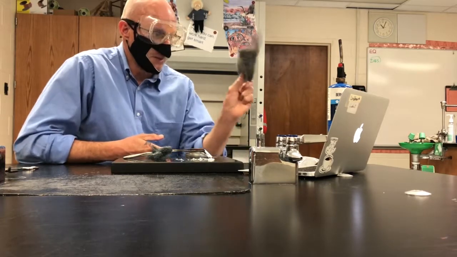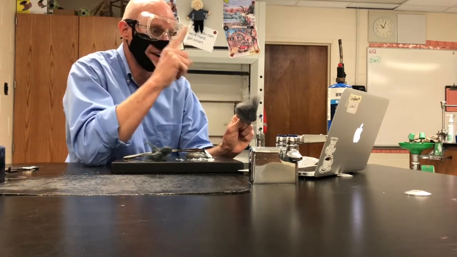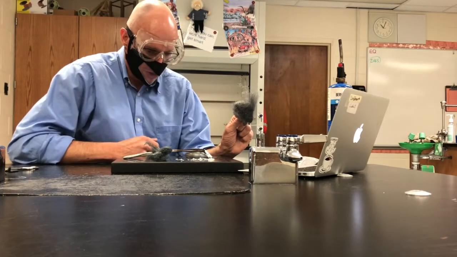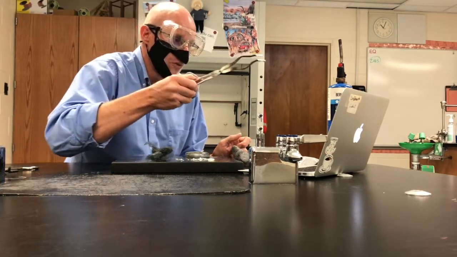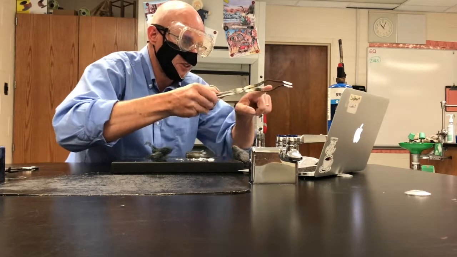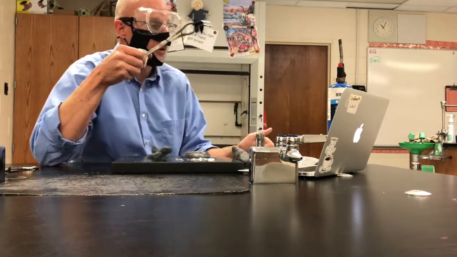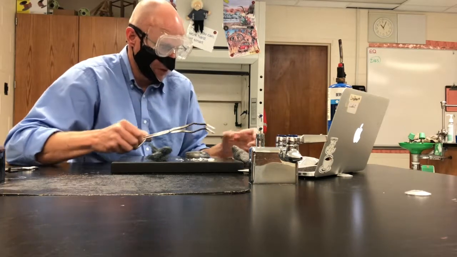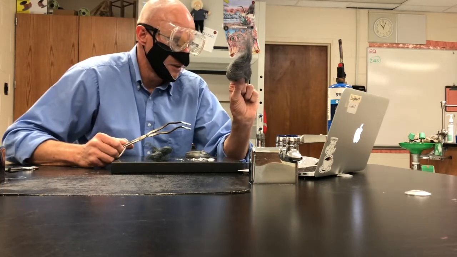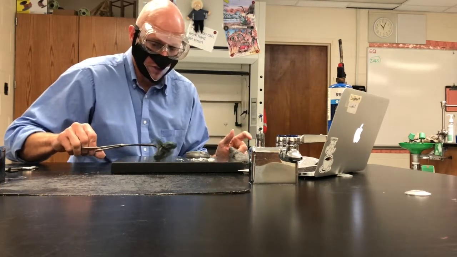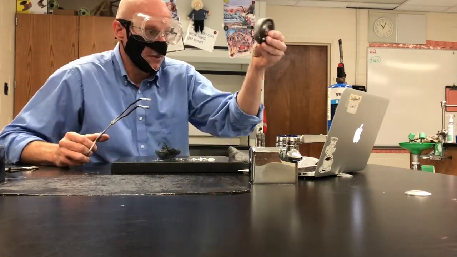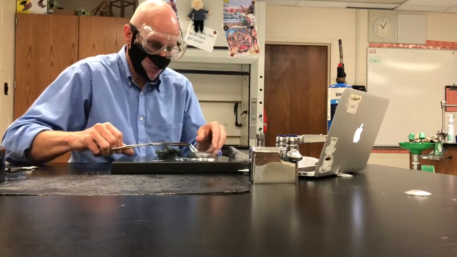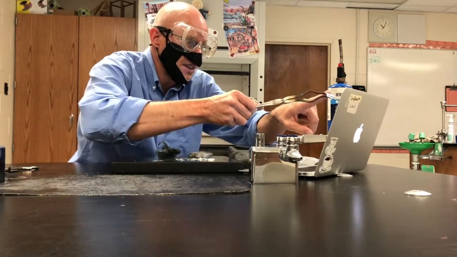So elements are when you've just got one kind of particle, one kind of atom. But when you have two or more kinds of atoms stuck together like we've got here, we call that a compound. So the element iron reacted with oxygen to give us iron oxide. The element magnesium reacted with oxygen to give us magnesium oxide.